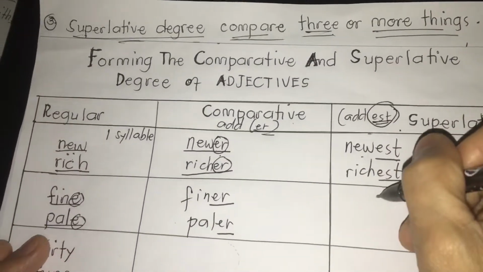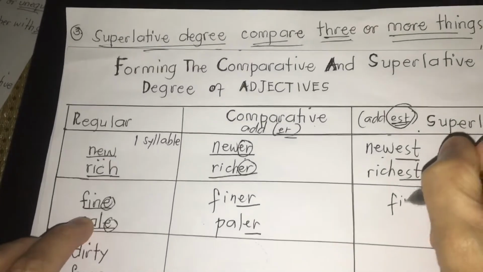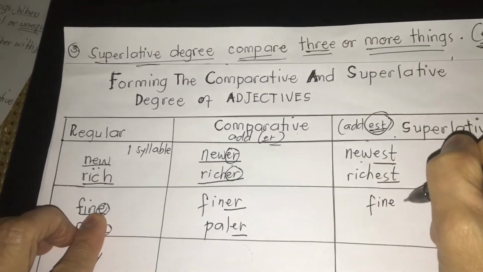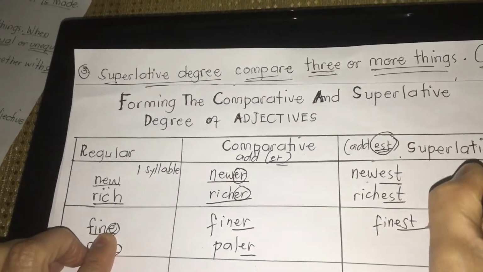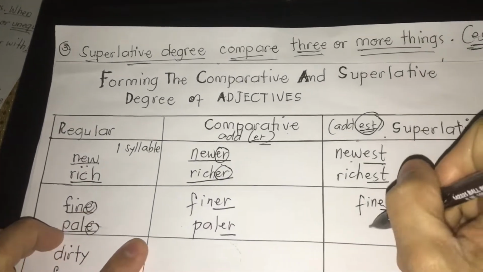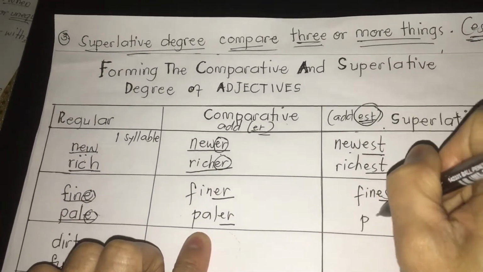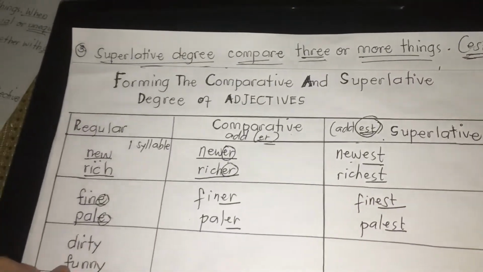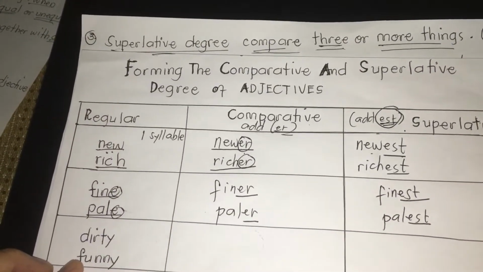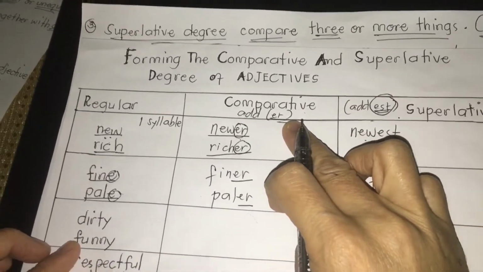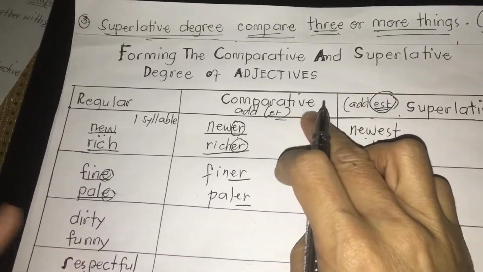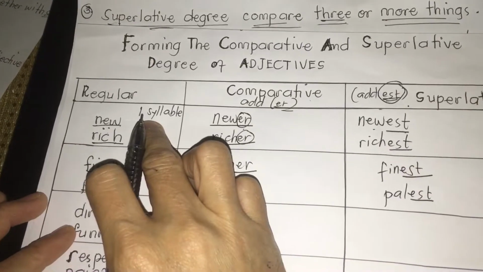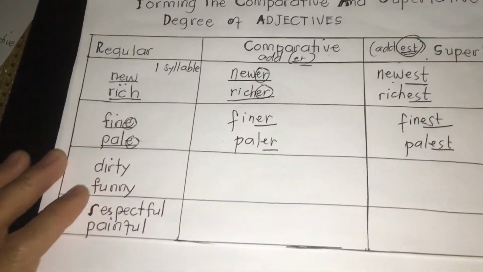All we have to do is to write the word fine that ends with e, then st. Finest. Pale, paler, should be palest. The est form compares three or more, rather than two or more things. There's no comparison here in regular.